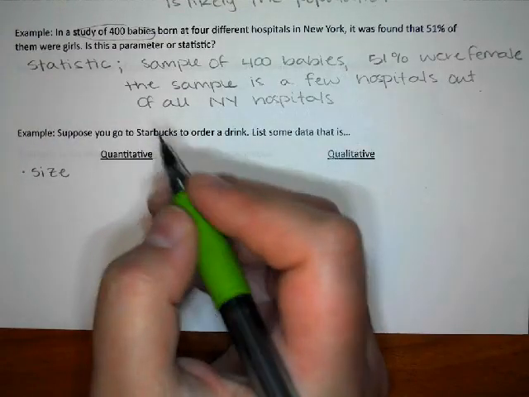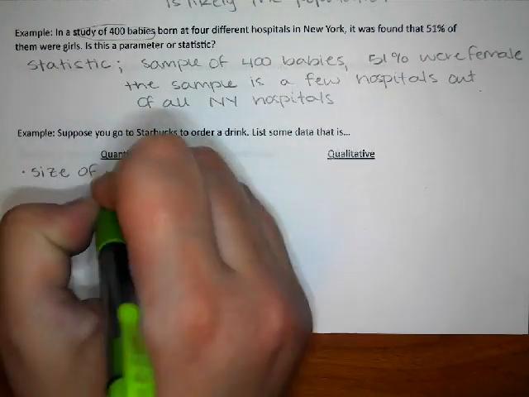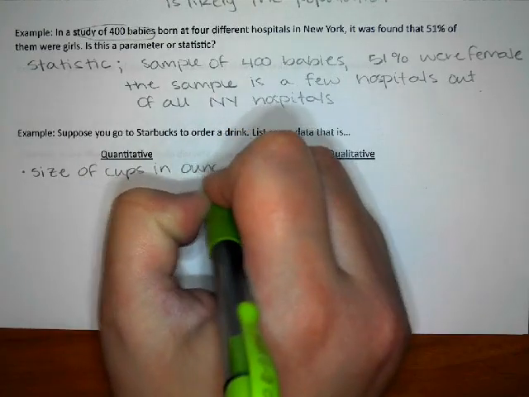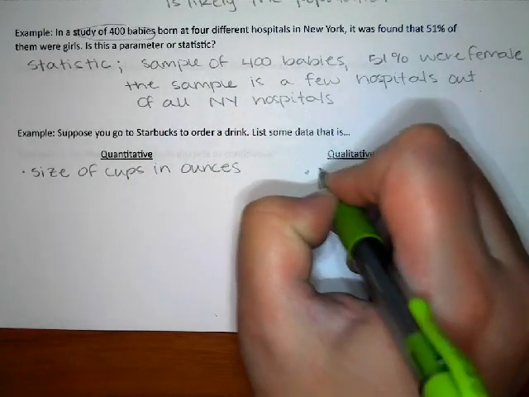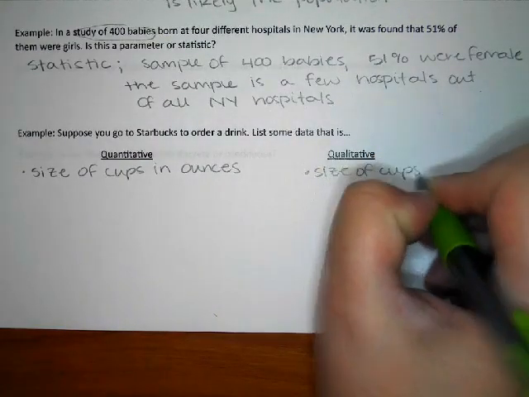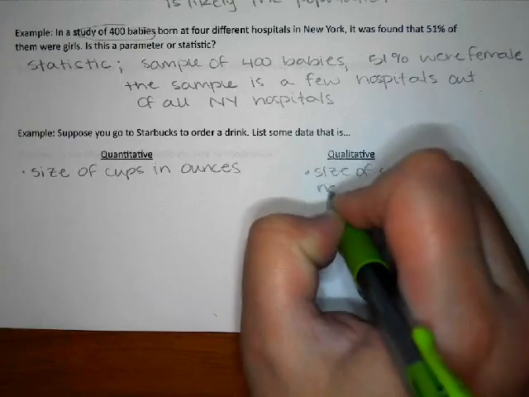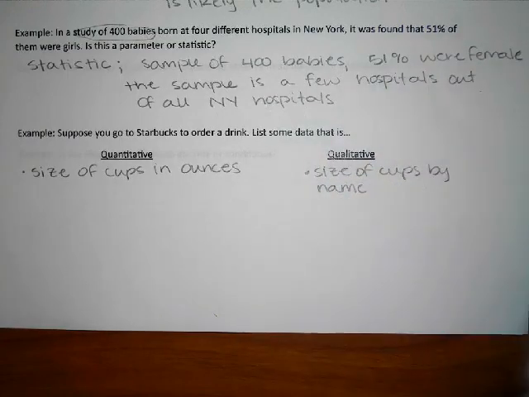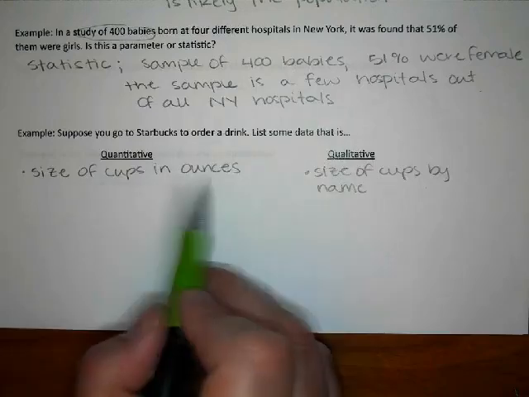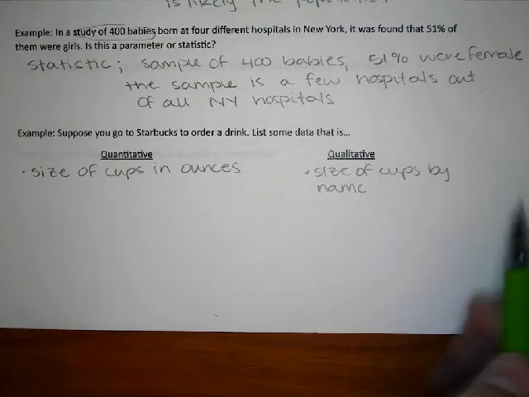So you could look at the size of the cups in ounces, or you could look at the size of the cups by name. And at Starbucks, that would be tall, grande, and venti. So one has a unit of measurement, ounces, the other is just their attributes, what they're called.